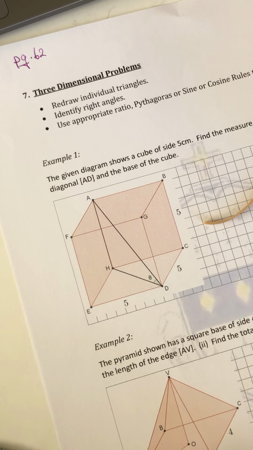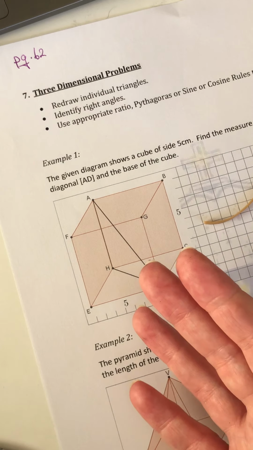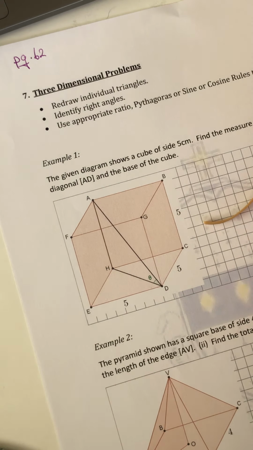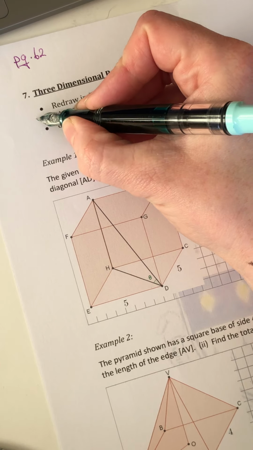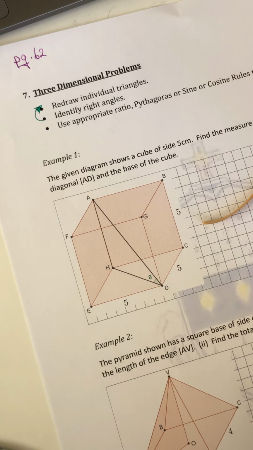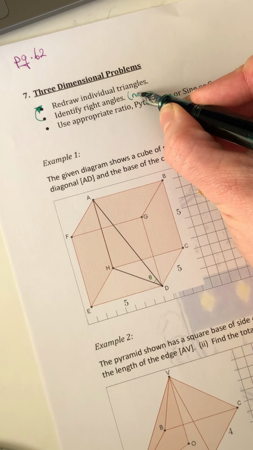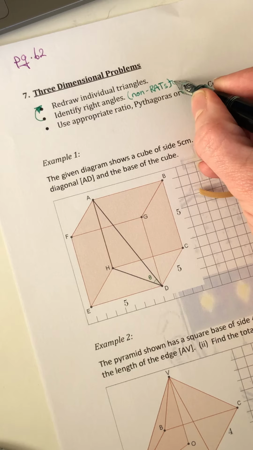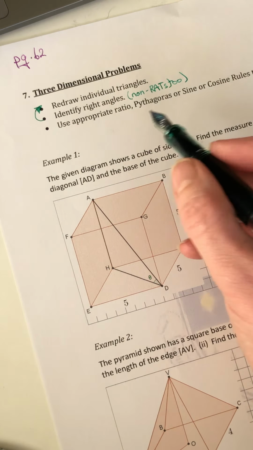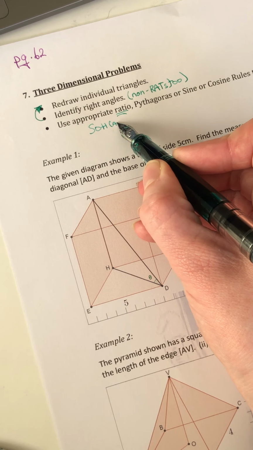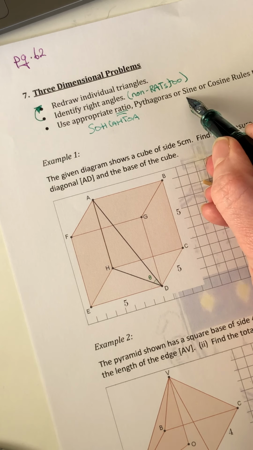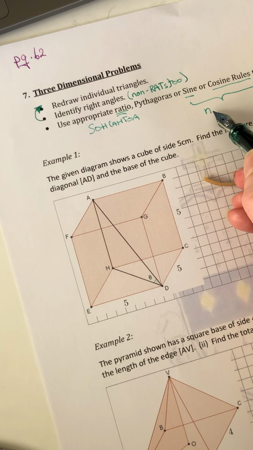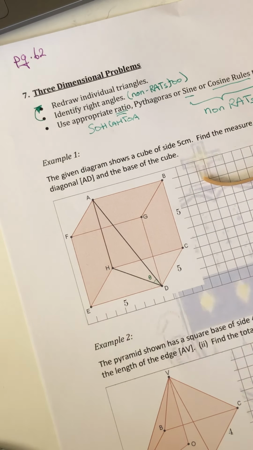If you have one vertical line like this, when you're drawing triangles that reach to various different edges, most of what three-dimensional problems are about is finding those right angles in the diagram. As noted in your notes up here, I'd say even before you redraw any individual triangles, identify your right angled triangles, redraw them, and there will be some non-right angled triangles as well, but almost all the time these are about right angled triangles. Then use the appropriate ratio: SOHCAHTOA, or Pythagoras, or the sine or cosine rules, and remember, these are only for non-right angled triangles, to solve for whatever we're being asked for.